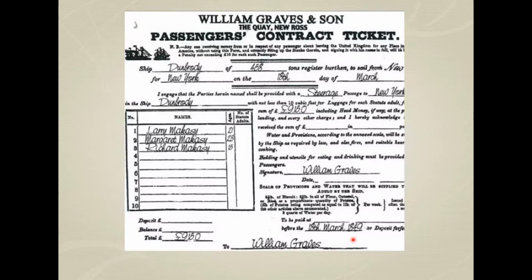Down here we can see the date, which is 1849. I think that's March, and I'm not too sure of the date beside it, but it's actually interesting to see a snapshot into what their tickets would have looked like back then, and even just to see the ages of the people immigrating. So some of you may be around the age of 15.